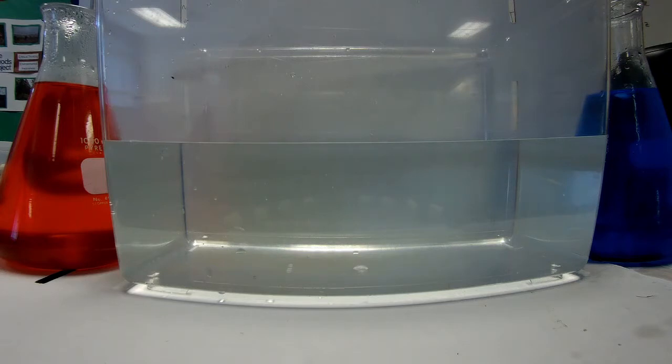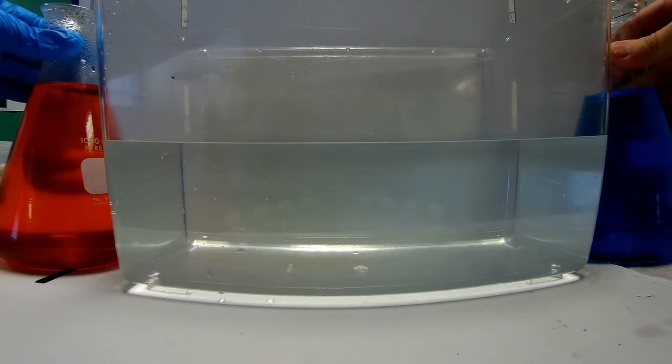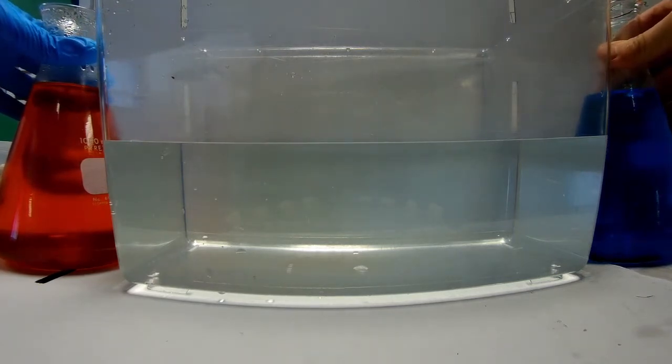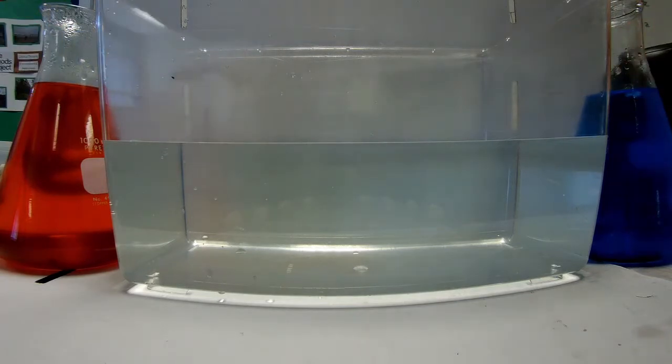So go ahead, write down your prediction. What's going to happen when I pour red and blue water into this container? The red water is hot, the blue water is cold. All right, now for the moment of truth. I'm going to be pouring these on opposite sides, so let's see what happens here. And you should have a pretty good view of it there.